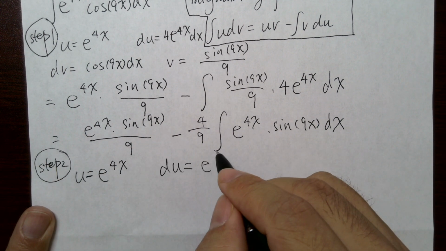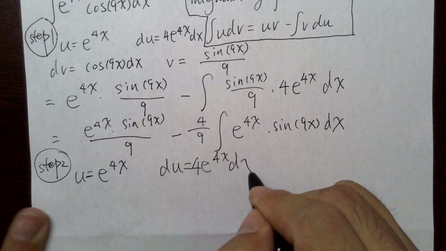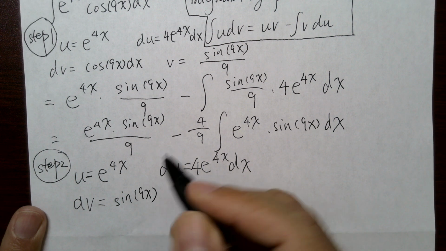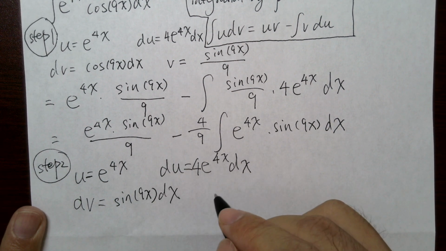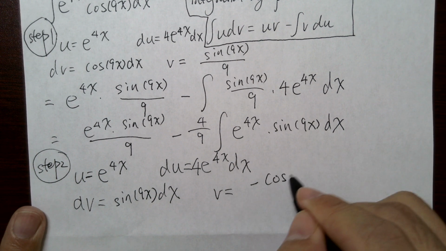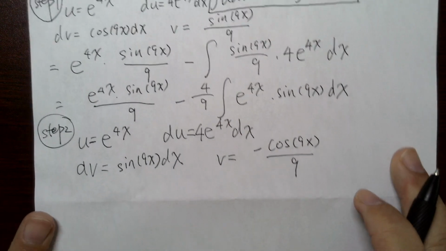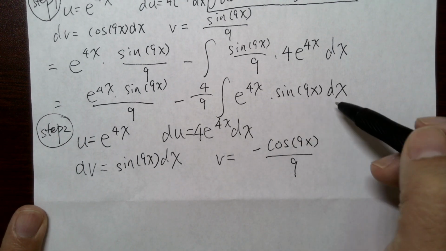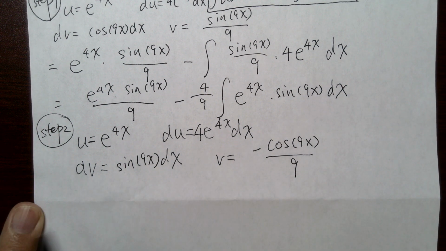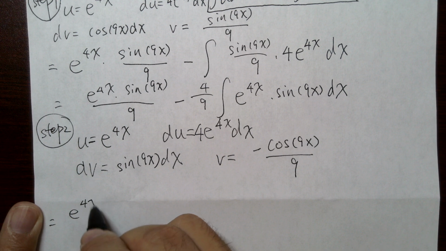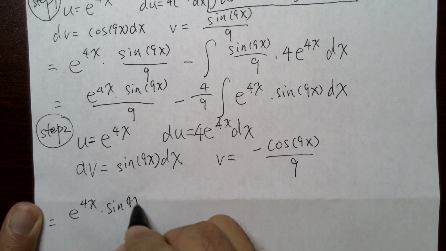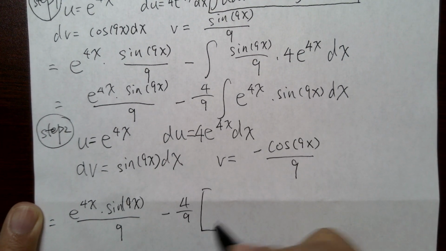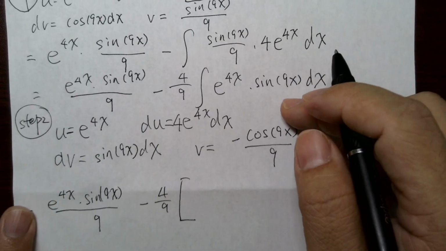And then du is e to the power of 4x, 4 here, dx. And our dv is going to be sine of 9x dx. Then correspondingly v is going to be negative cosine of 9x over 9. So we only do the integration by parts for this part. All the other pieces we just copy: e to the power of 4x sine of 9x over 9, minus 4 over 9, and then I use a big bracket to apply integration by parts again.